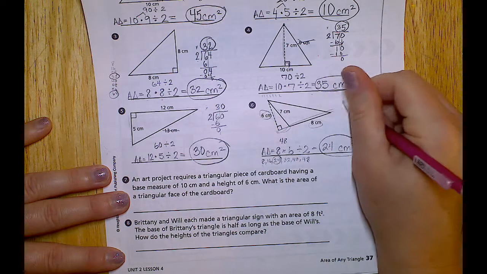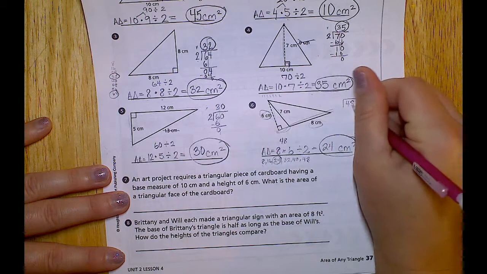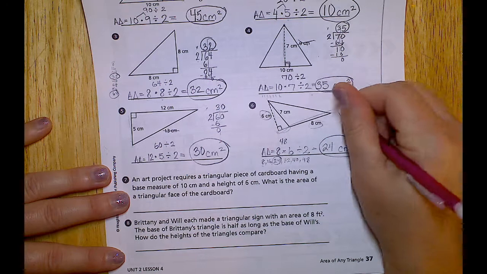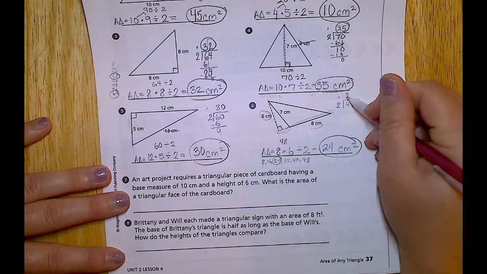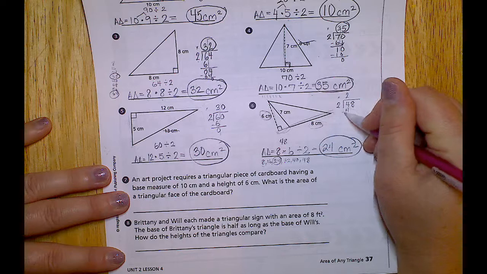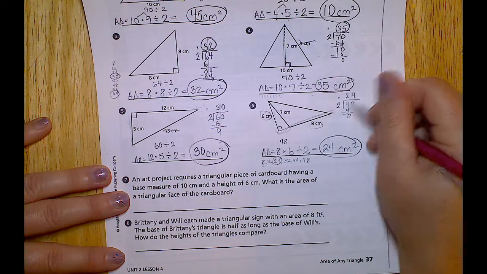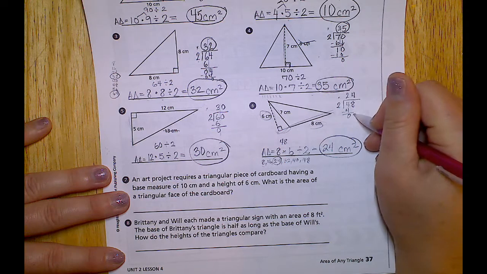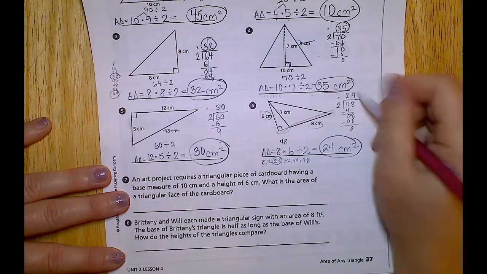Just to model again, we would take 48 and divide it by 2. 2 goes into 4 twice. 2 times 2 is 4, which gives us nothing left over. 2 goes into 8 4 times. 2 times 4 is 8. And we brought our 8 down, so we have nothing left over, so 24.